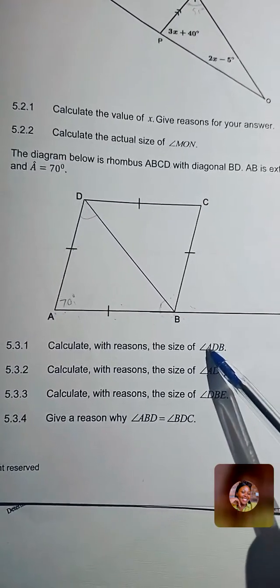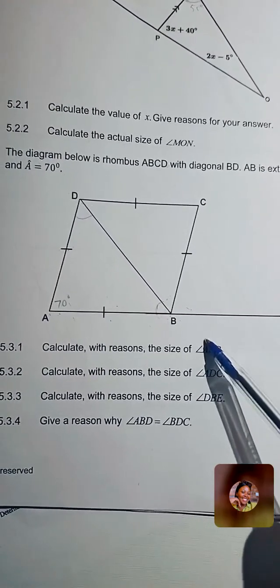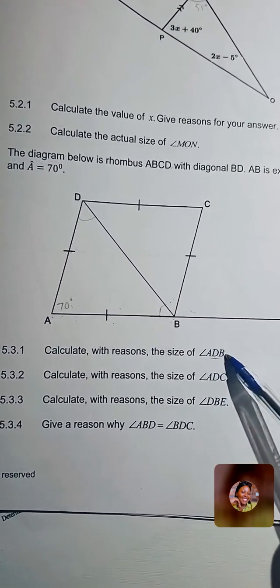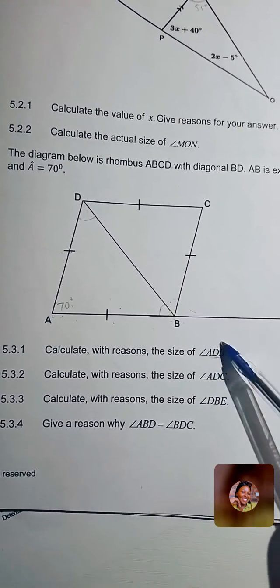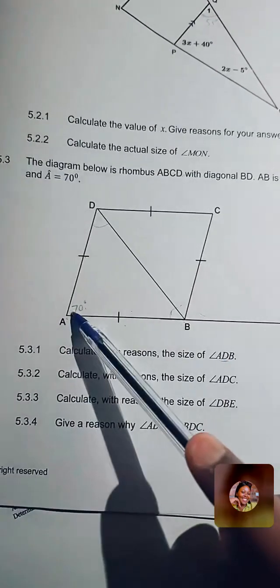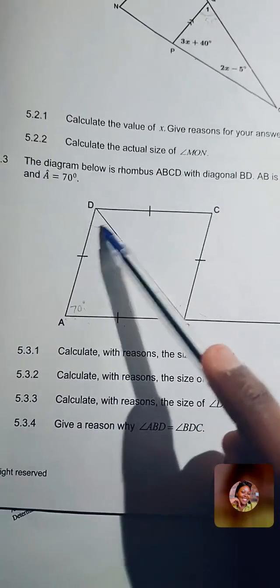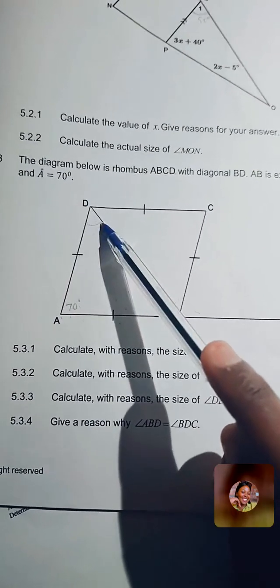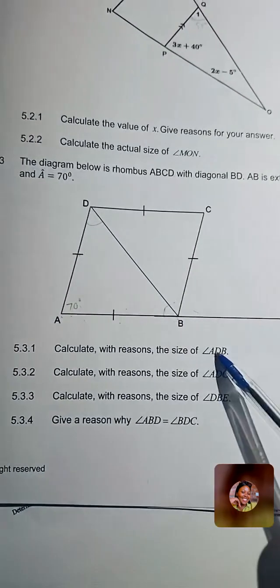This is a symbol that stands for angle. If they have ADB like this, the middle letter D is the angle we are referring to. You go to A, then D, and the middle letter refers to the angle. So they want the value of this angle.